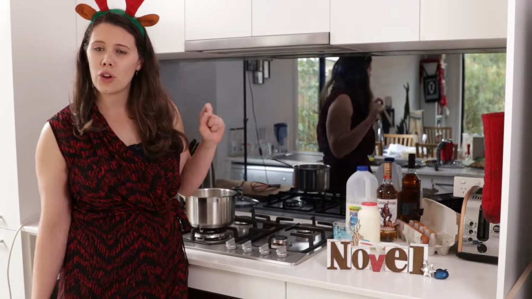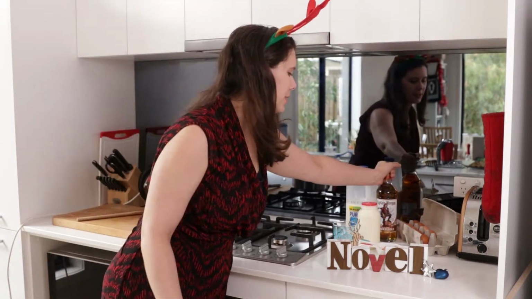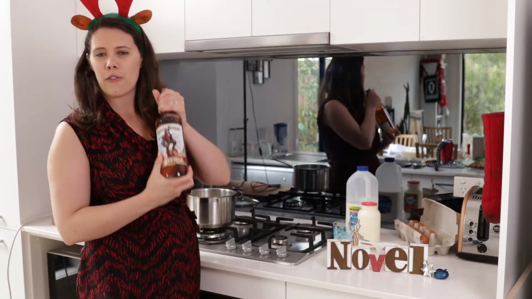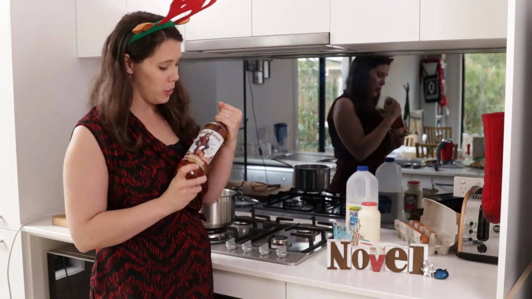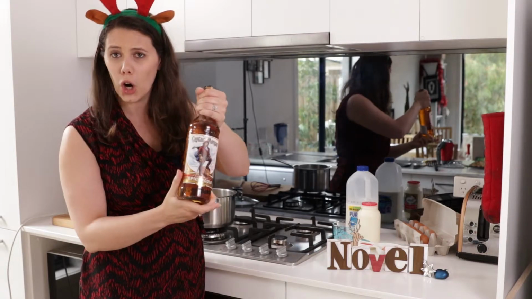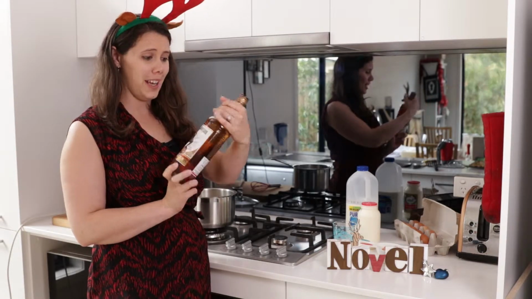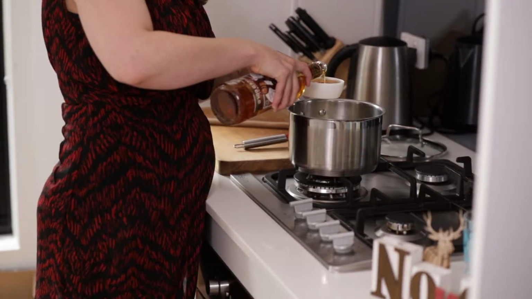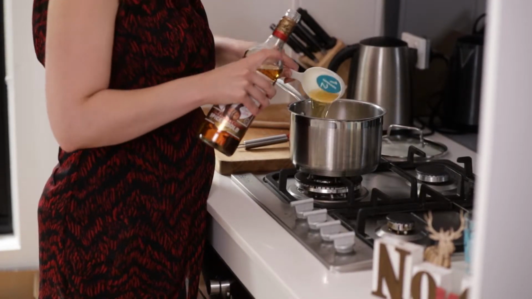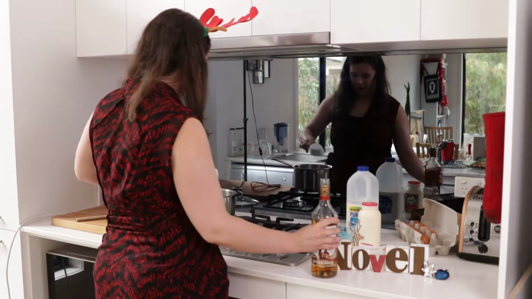Now I need to stir in my spiced rum. If you are under 18 in Australia, no. If you're under 21 in America, no. If you're 16 in Germany, you go for it. Look, it's got alcohol. Oh yeah.